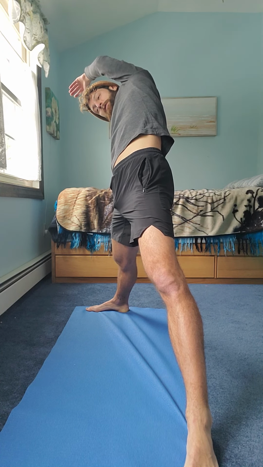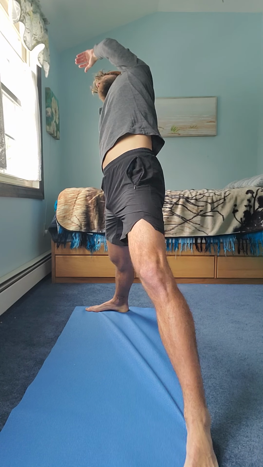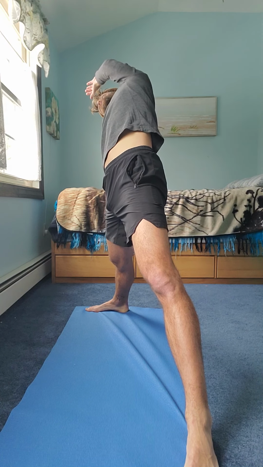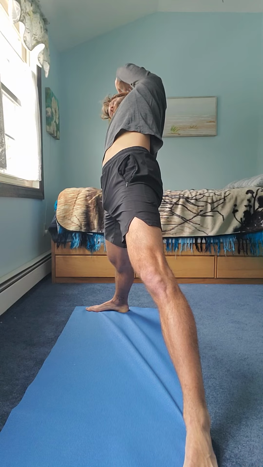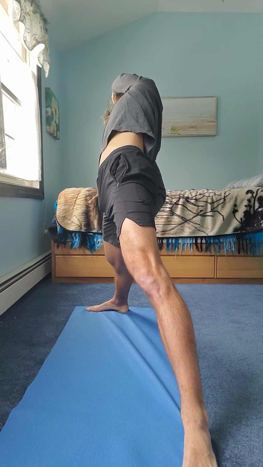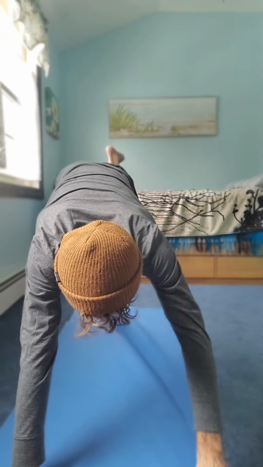So your legs are extended. Left arm on left thigh, right arm up into the sky, creating another long line of energy up that right side body. Inhale. And really stretching, creating space. And then exhale, cartwheeling your hands back down to the mat and sending that right leg back up into the sky for 3-legged dog.